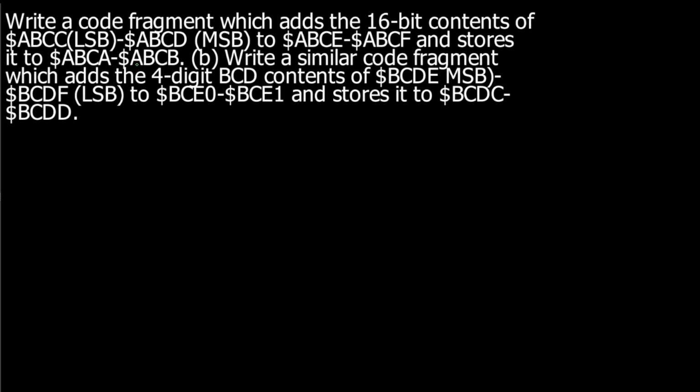This question is asking, write a code fragment which adds the 16-bit contents of ABCC. Here, the values are given respectively. We have to add the 16-bit contents of ABCC to this one, and we have the least significant bit provided and also the most significant bit provided. The first one is the least significant bit.